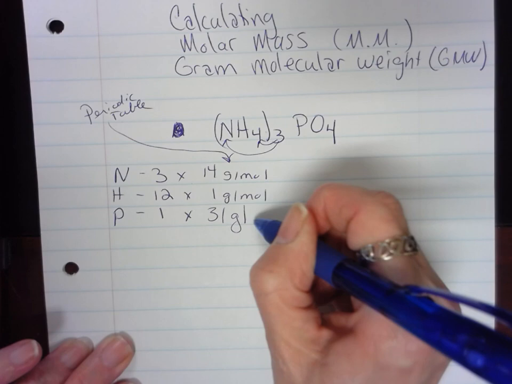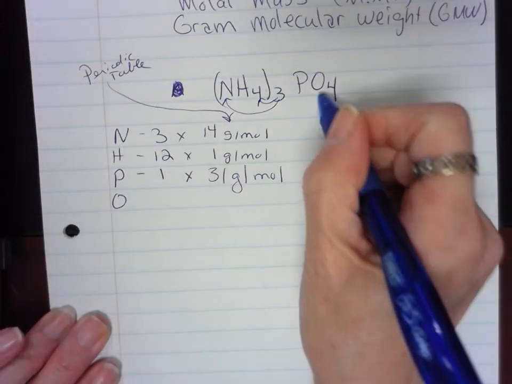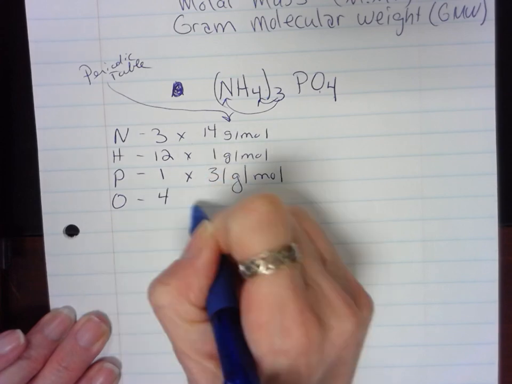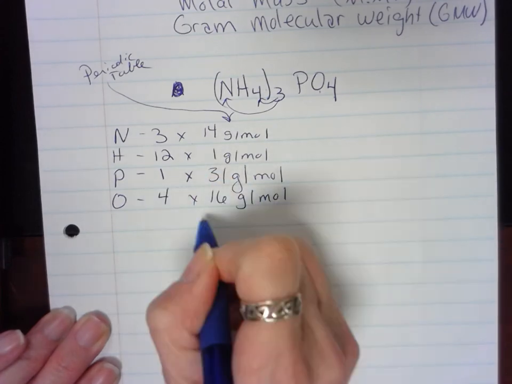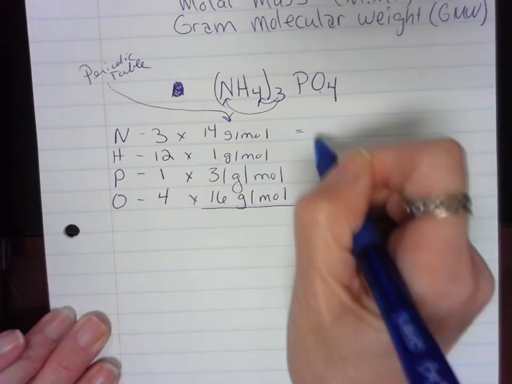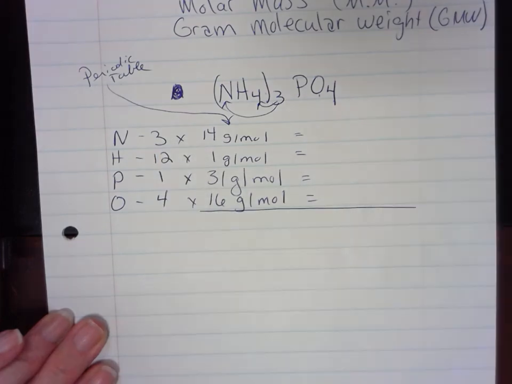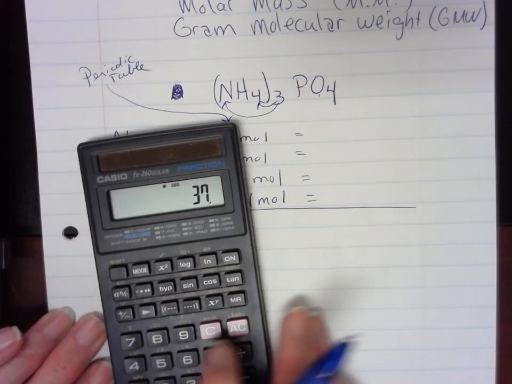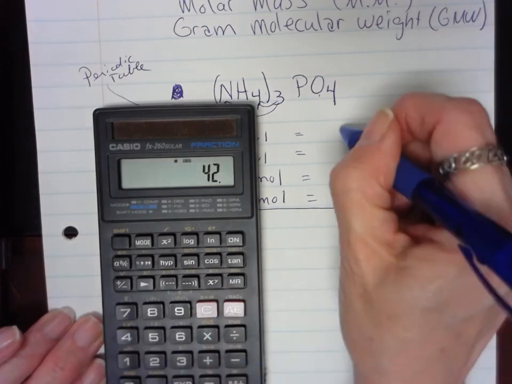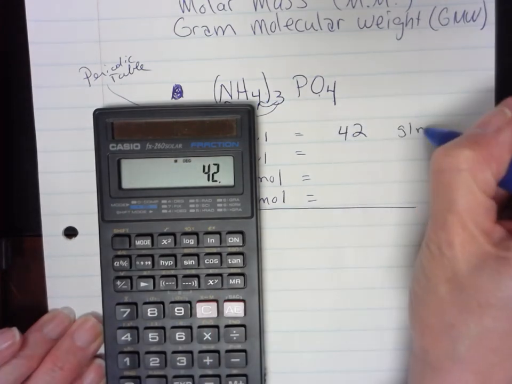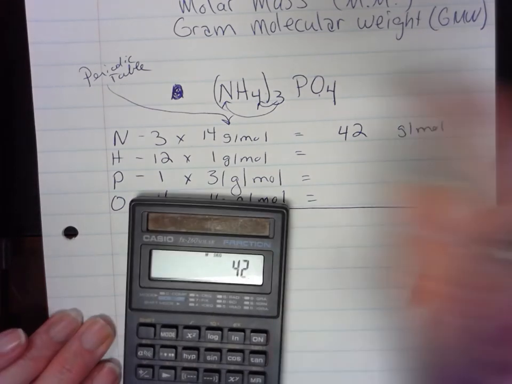And then oxygen, we've got 4 of them, 4 times 16 grams per mole. Multiply those numbers out. 3 times 14 is 42. 12 times 1 is 12. 1 times 31.